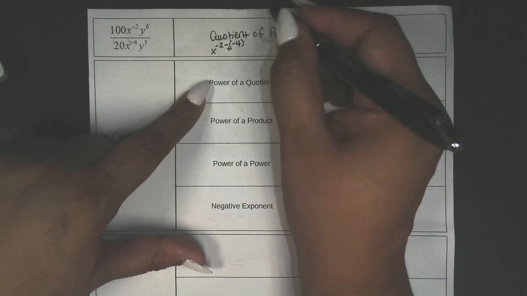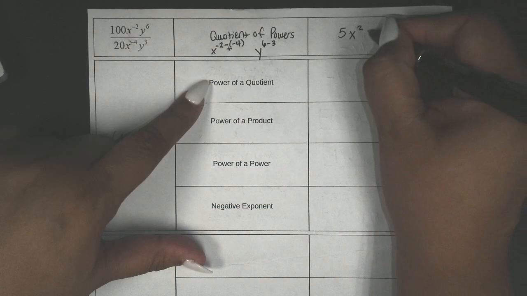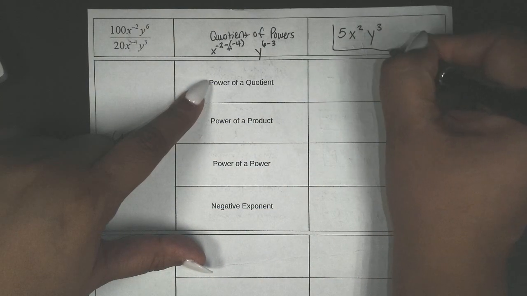Now we're going to do the same thing with the y's. Y to the 6 minus 3, and that'll just give you y to the 3rd power.